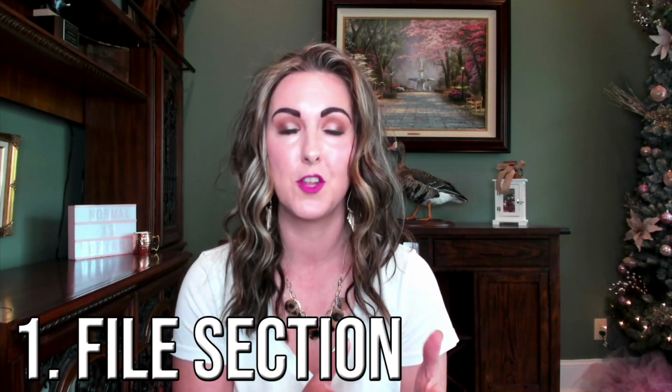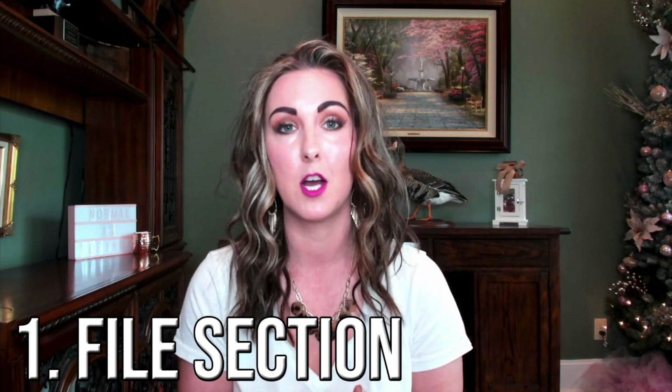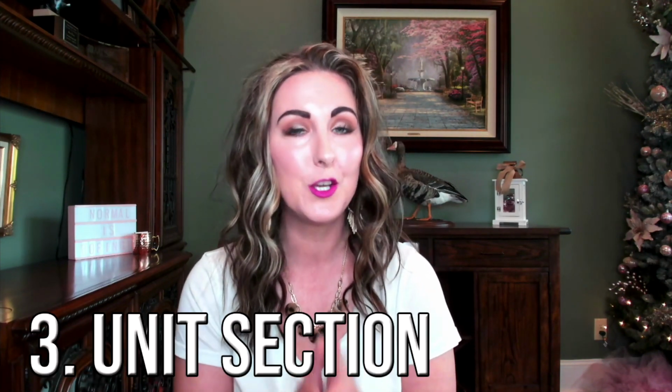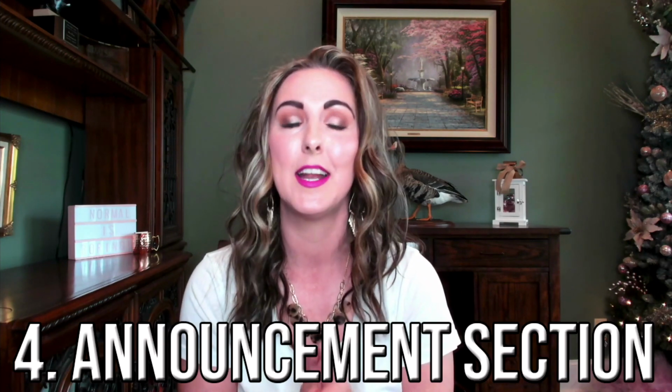Now there are 4 different things that you can do inside of a Facebook group to organize the posts and organize the content. So the very first thing is the files section. That's where you can go in and upload particular documents if you've already got them. You can create a document inside of a Facebook group and actually edit it. You've got post topics, you've got a unit section, and then you also have an announcement section.